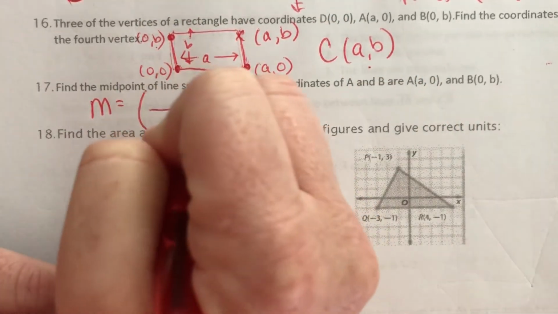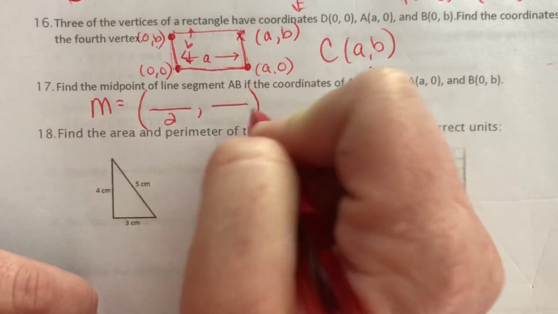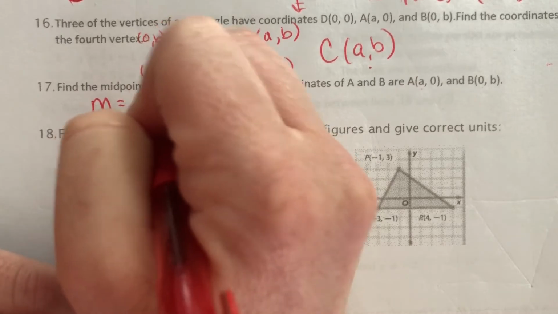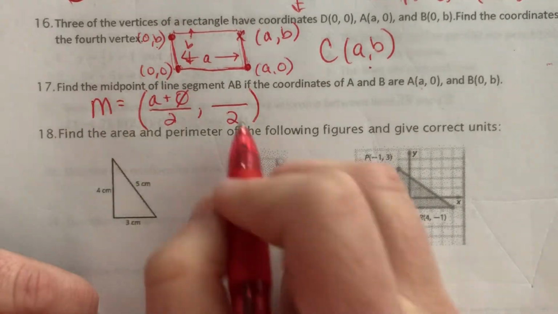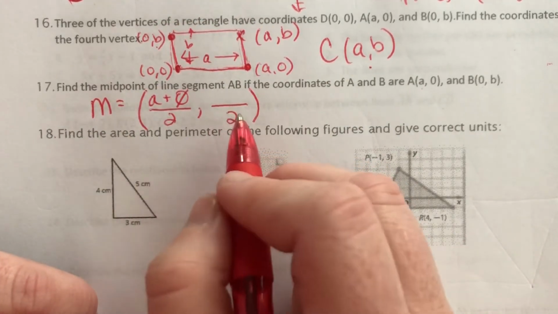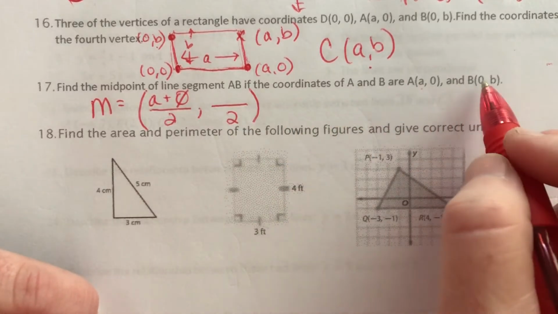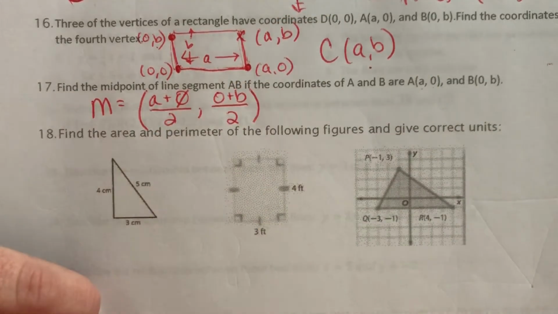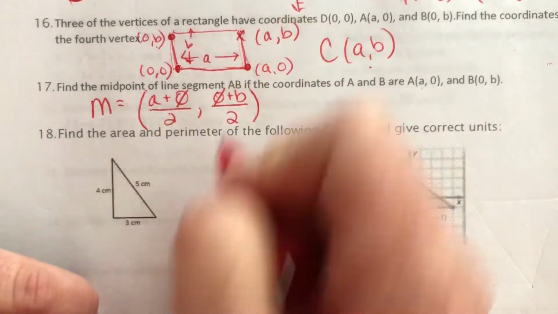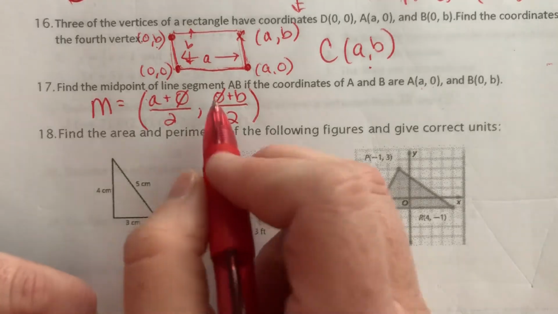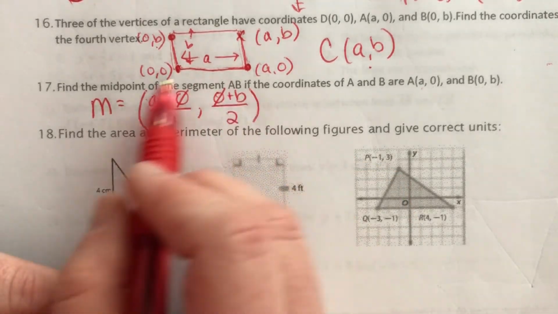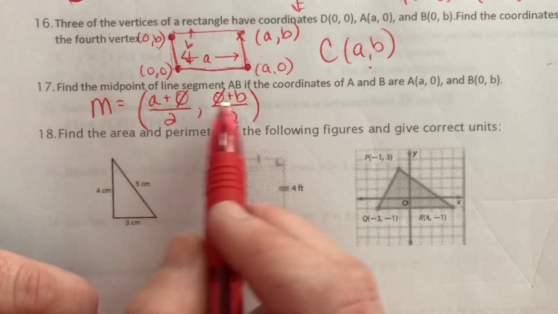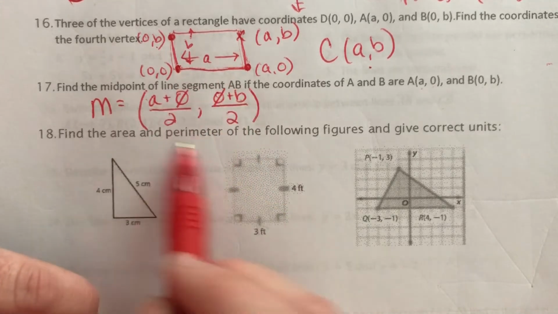To find our x value, I add my x endpoints together and divide by 2. So they are a and 0, a plus 0. And to find my midpoint of my y values, I add my y values together and divide by 2. 0 plus b. So a plus 0 divided by 2, and 0 plus b divided by 2. This represents my midpoint. I can't simplify it right now because I don't know what this little a or this little b are, but this is how I would find it.